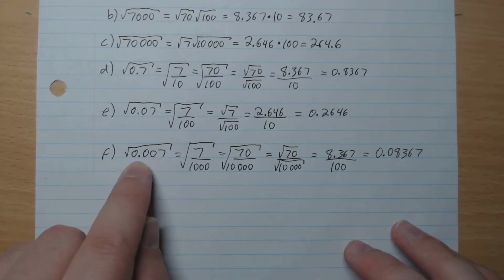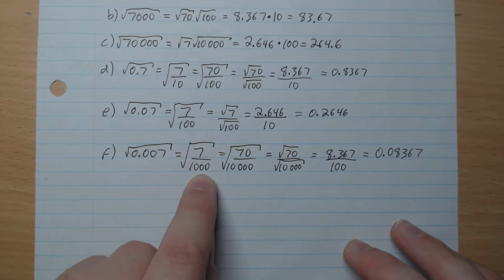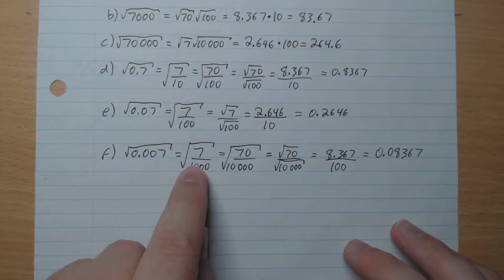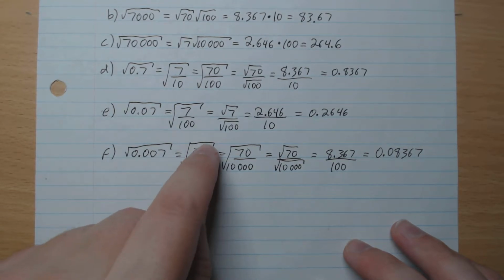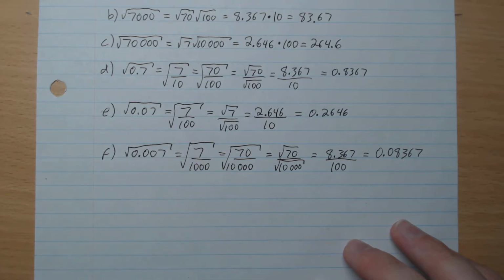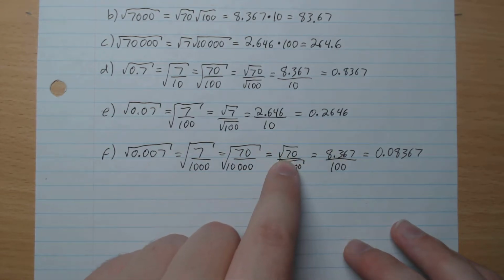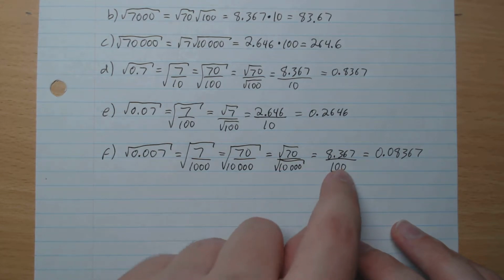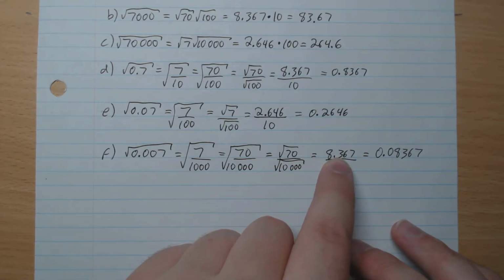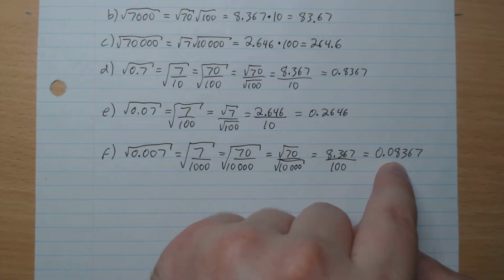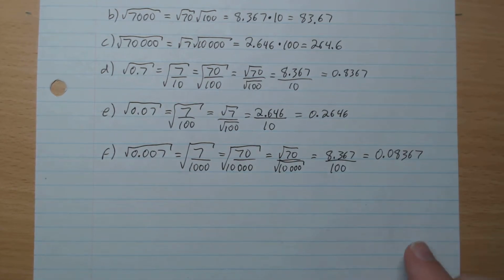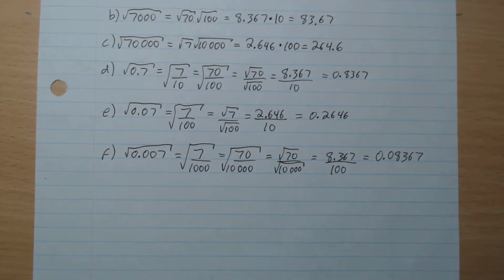F, 0.007, this means 7 over 1,000. We don't know root 1,000, so we add 0 top and bottom, times 10 over divided by 10, like that. Root each of them. Root 70 is given. Root 10,000 is 100. Period goes to the left by 2, 1, 2. 0.08367 is our answer.